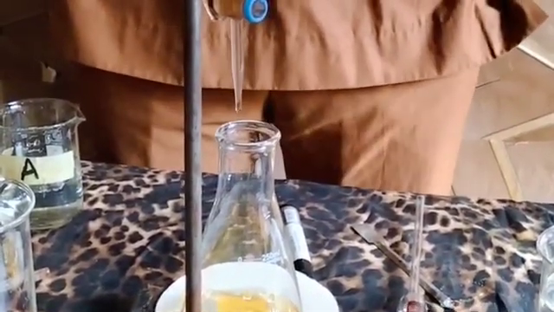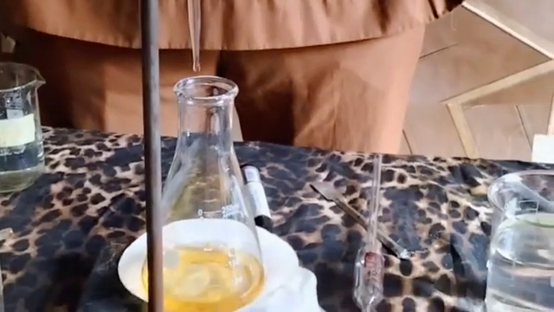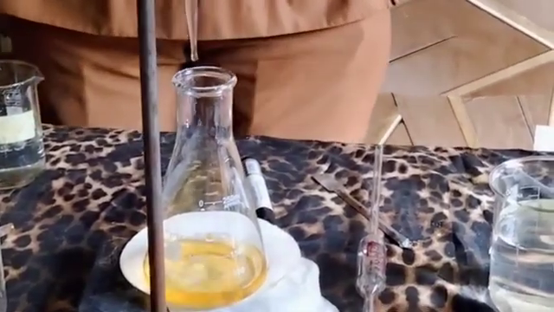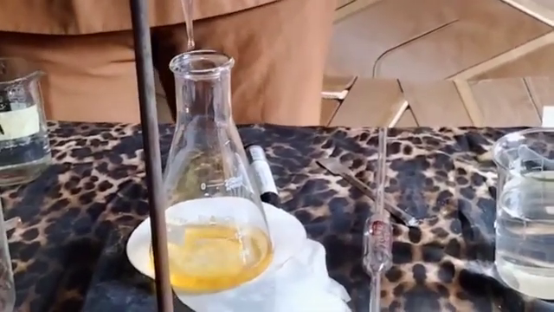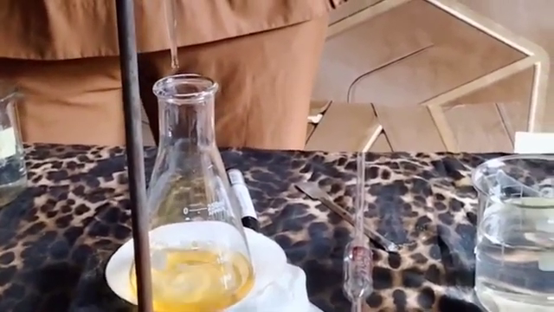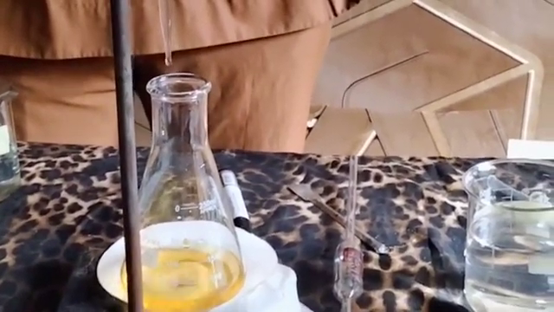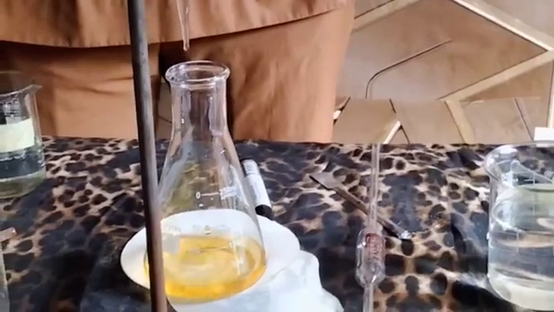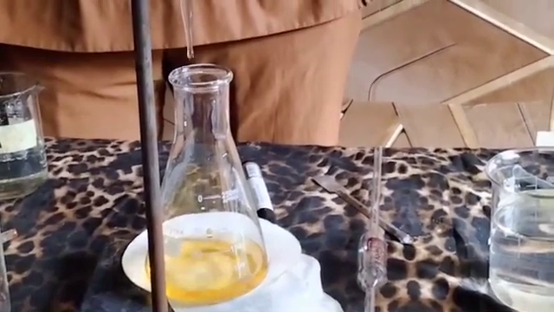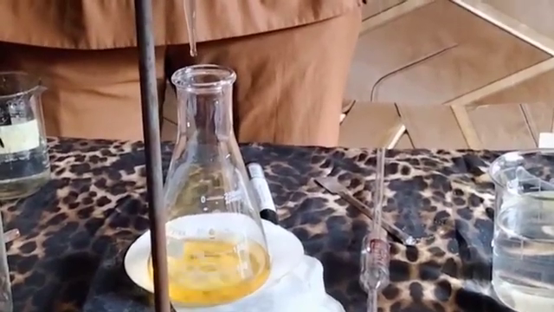So I'm looking at the white tile, observing the color change. You're going step by step. So doing the first one will give you an idea of the end point. So you allow the first one you're doing to go little by little. So when you do the second one, you can now increase your pace or increase your speed. So that is it. Make sure that the tap is not leaking. That's what are the precautions.